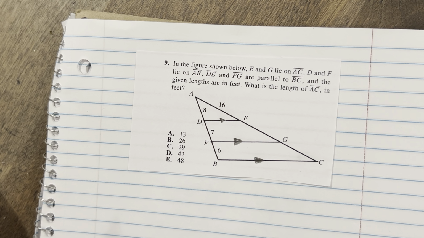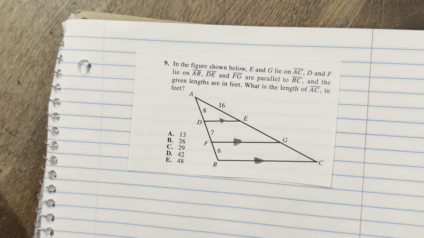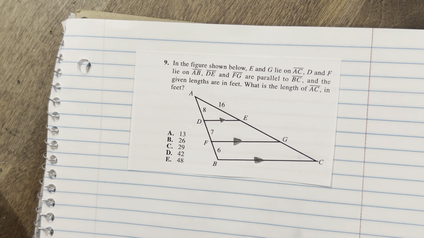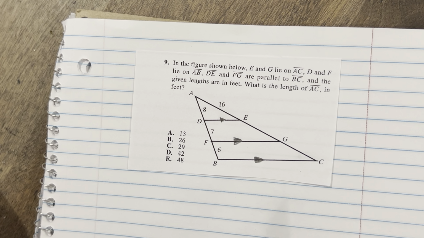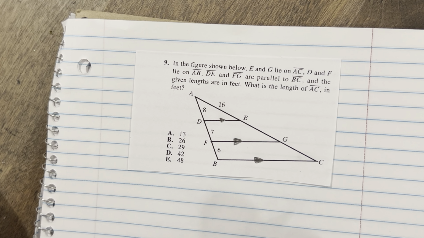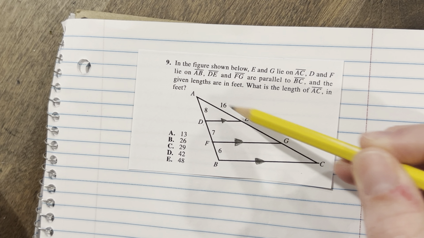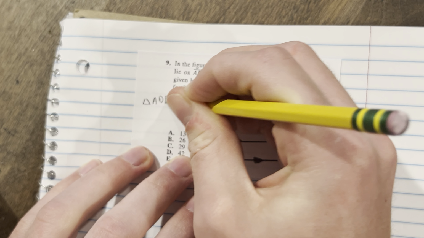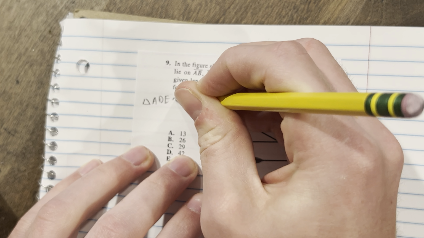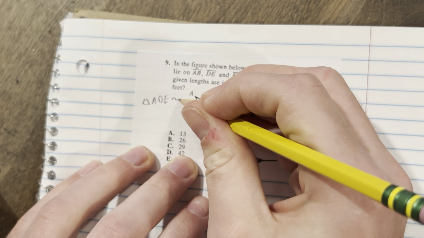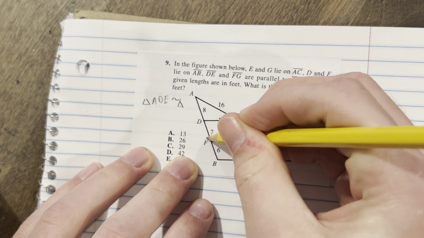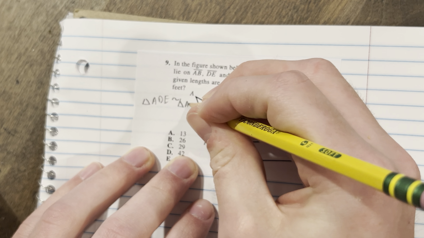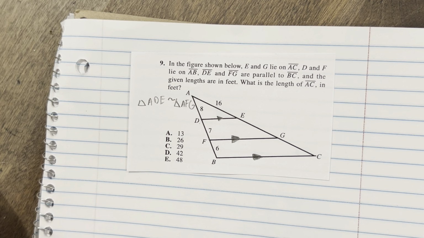So this problem is talking about similar triangles. We know triangles are similar if all of their angles have the same measure, for example. Similar triangles have the same angle measures, but they have different dimensions. So for example, let's say this triangle ADE is similar to triangle AFG.